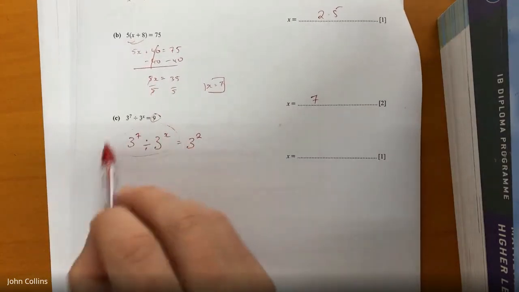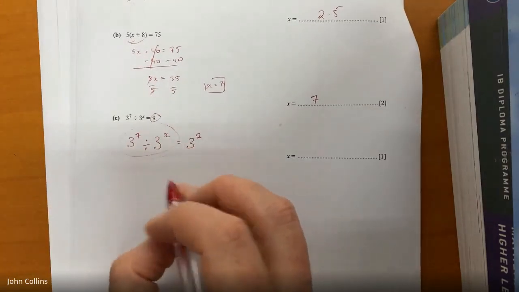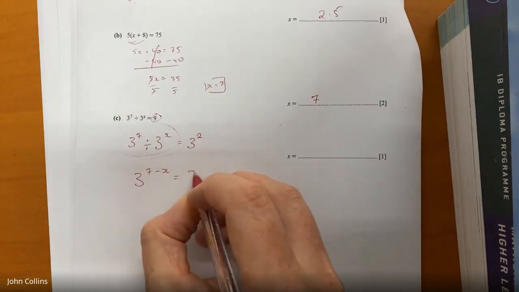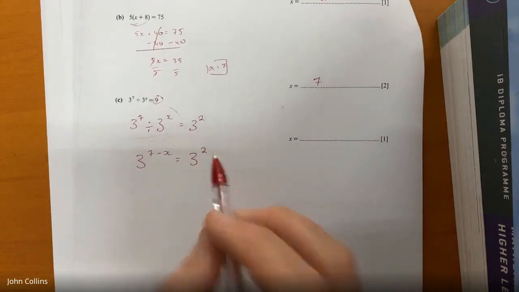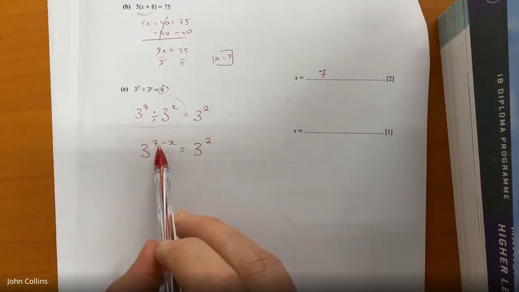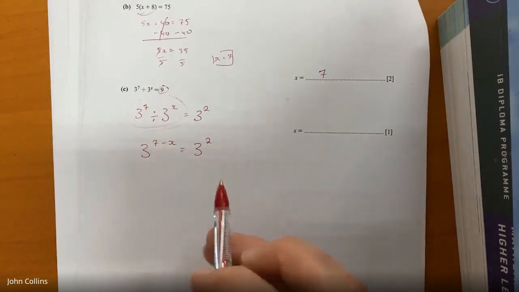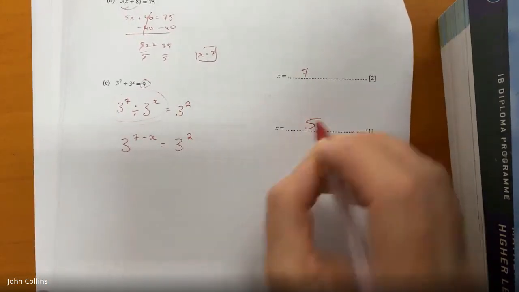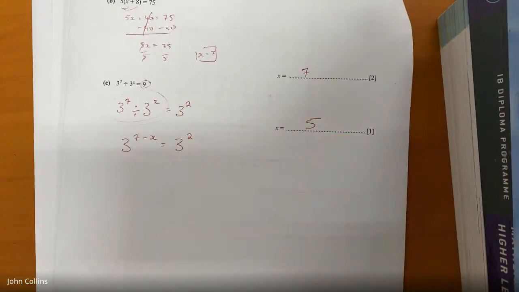Division in indices is subtract the powers. So 3 to the power of 7 minus x is 3 to the power of 2. You could have done a trial and error. 7 take away what is 2? 5. So you have to know your rules of indices there.